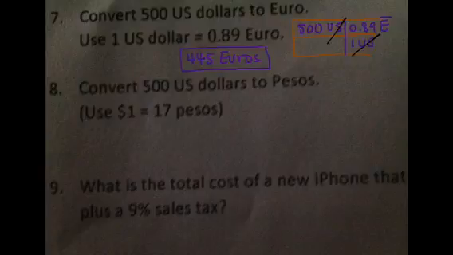For the next one, converting 500 US dollars to pesos, 1 US dollar is 17 pesos. So same thing here, we're going to put 500 US dollars here. That's what we're starting with. And so 1 US dollar is 17 pesos.